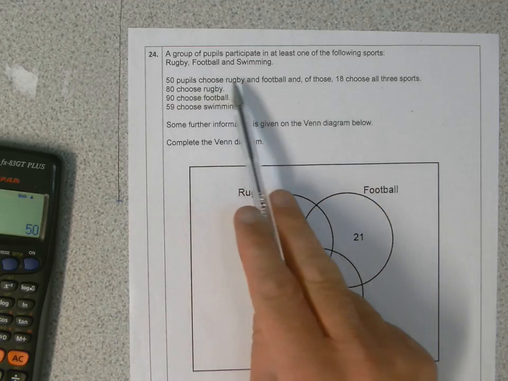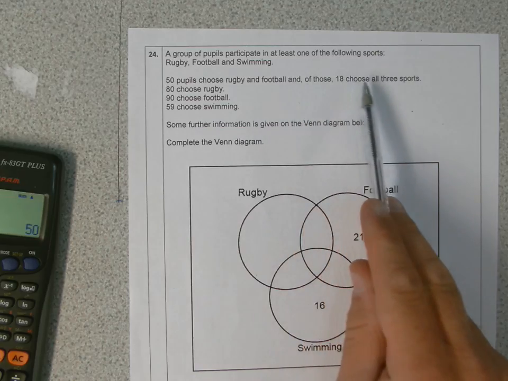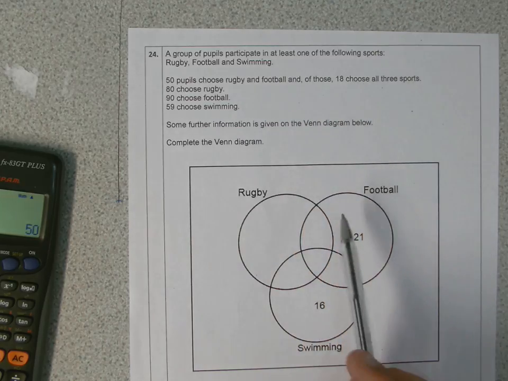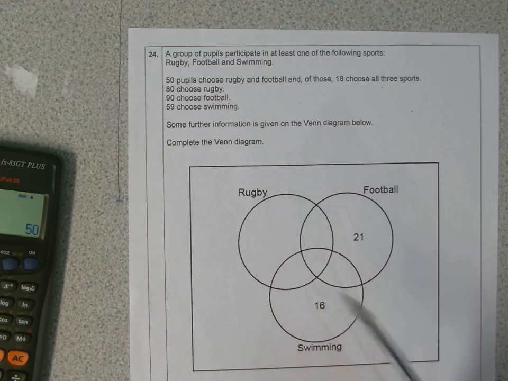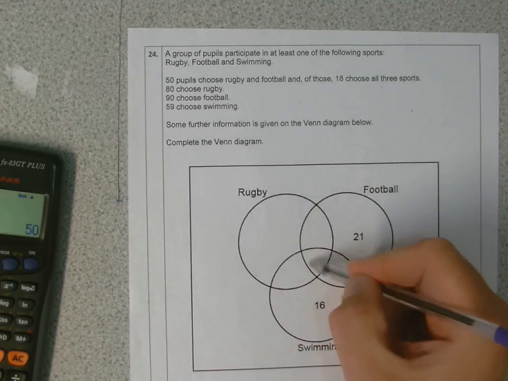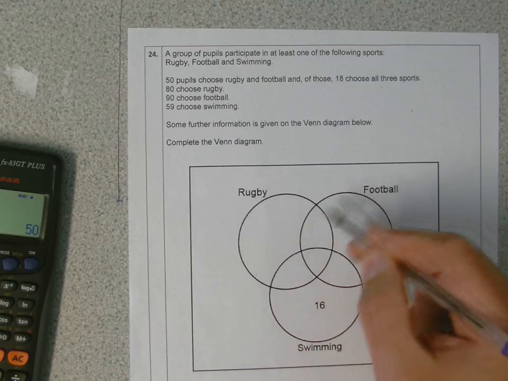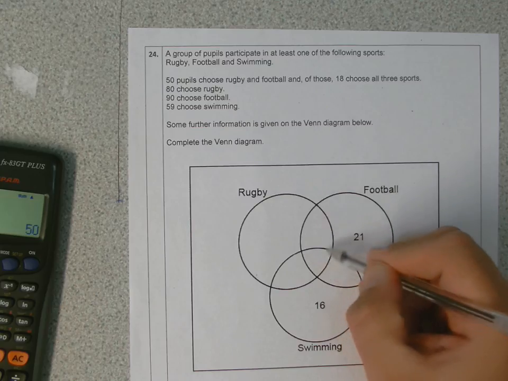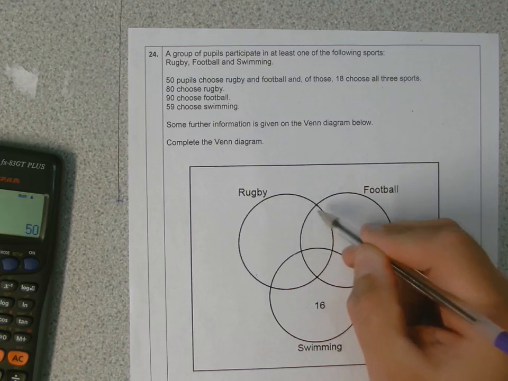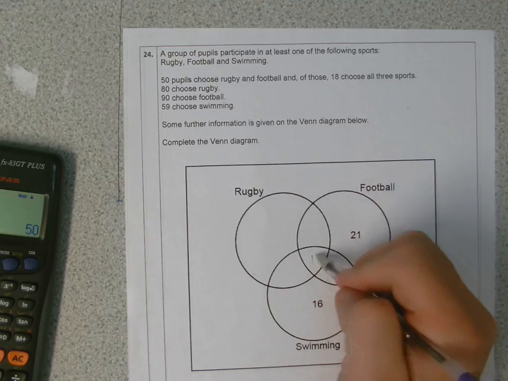50 pupils choose rugby and football. Of those, 18 choose all three sports. Now, when it comes to rugby and football, you're talking about this overlap here of the two circles. That's your rugby circle, that's your football circle. Where they overlap, we're going to need to have 50 in there because 50 choose rugby and football. But of those 50, 18 choose all three sports, so you can have 18 in the middle.